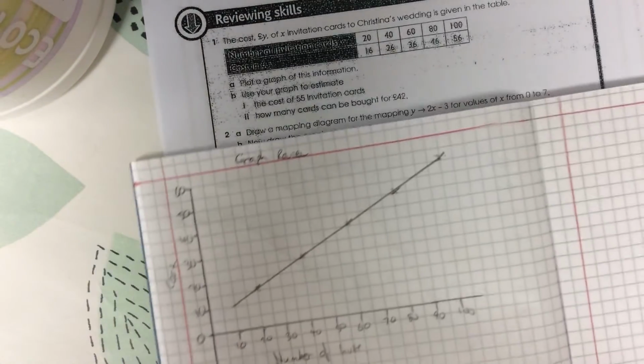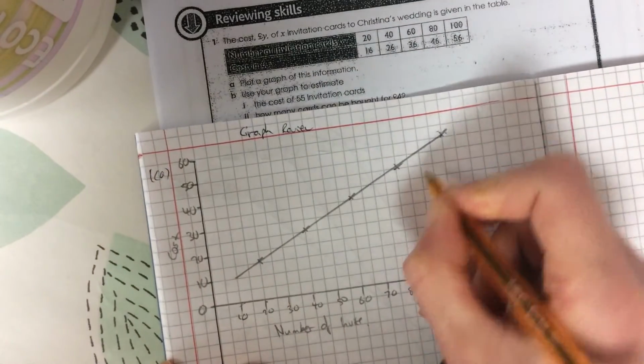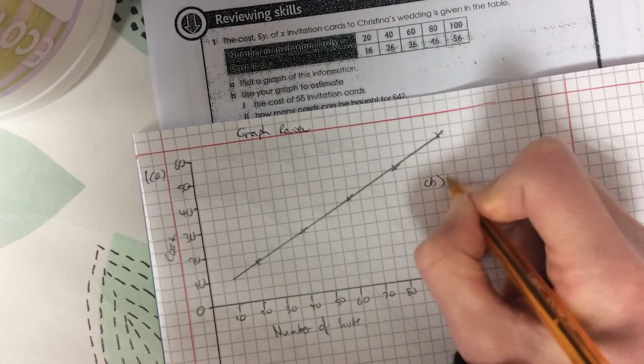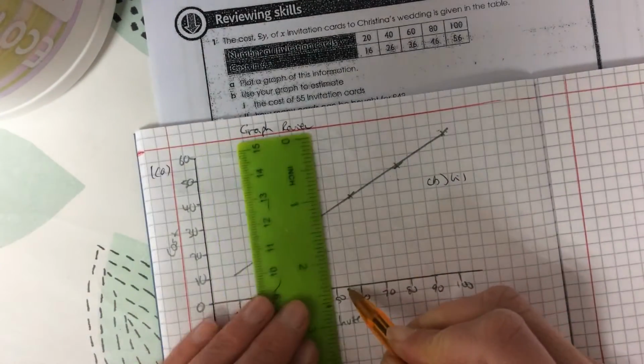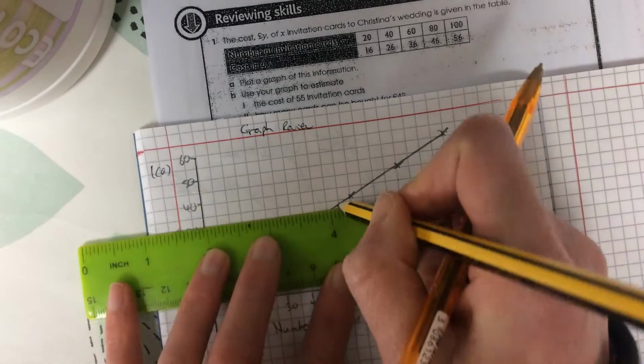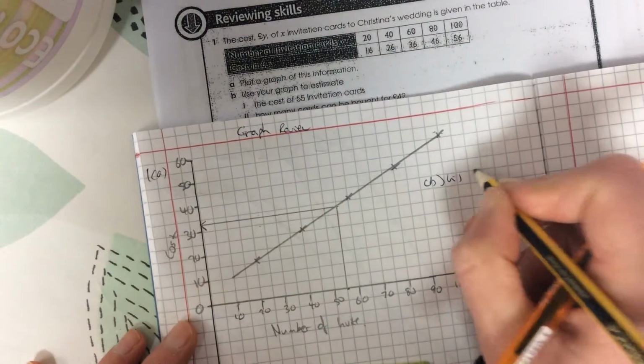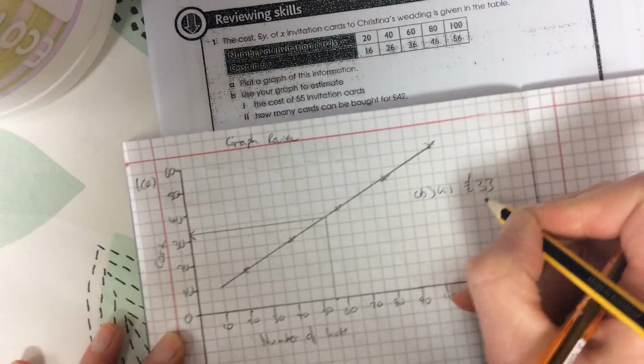Okay. Part B. So that was 1A. Part B. You can start in here if you want. 55 invites. And it's nice if you draw on wee lines to show where you've got your answers from. So it looks about £33, just roughly is fine.